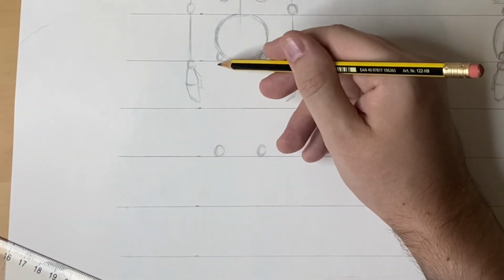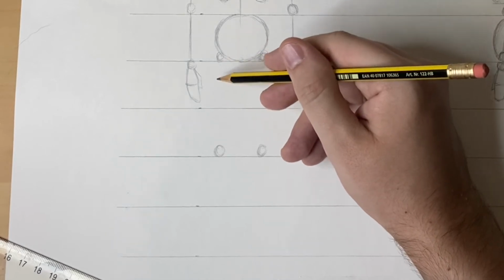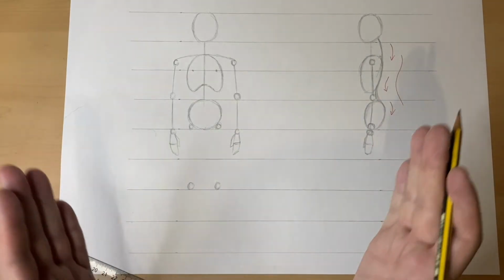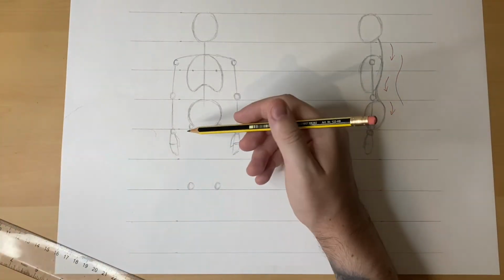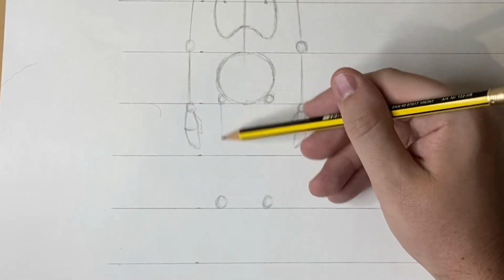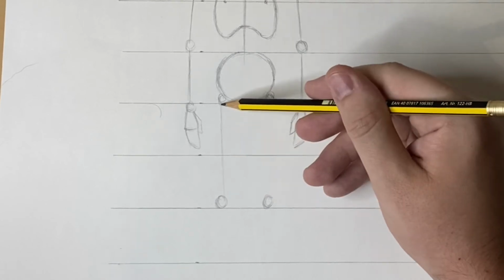And with the legs, the bones inside are going to go towards the middle. So the legs are also almost going to be like a kind of pyramid sort of direction, with it going wider towards inside.